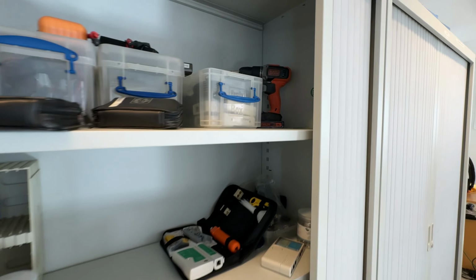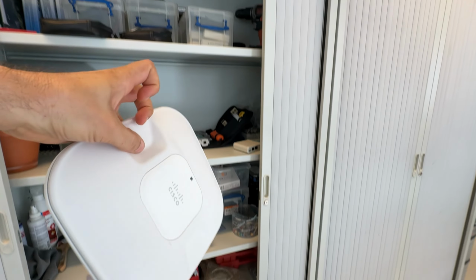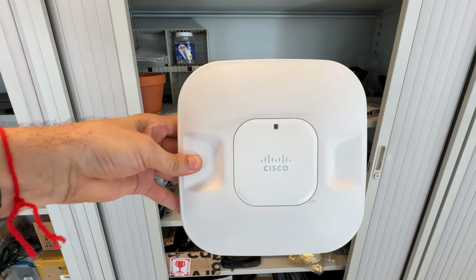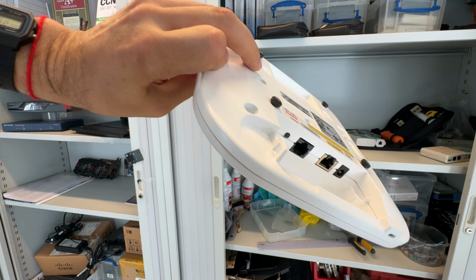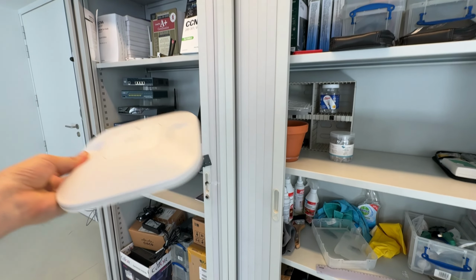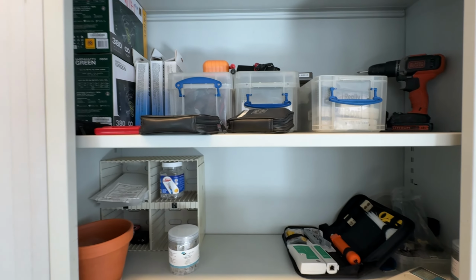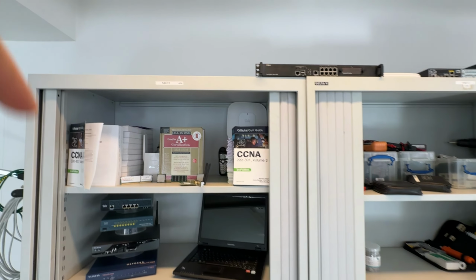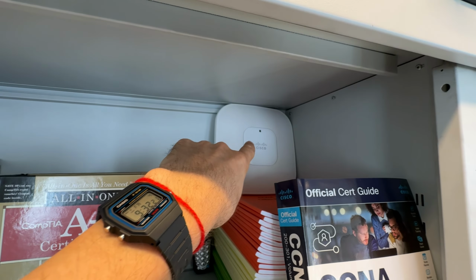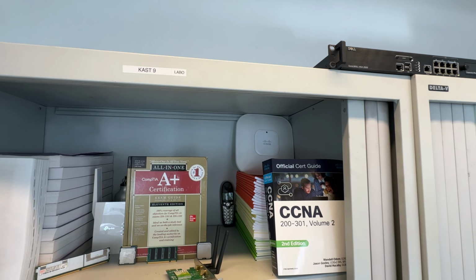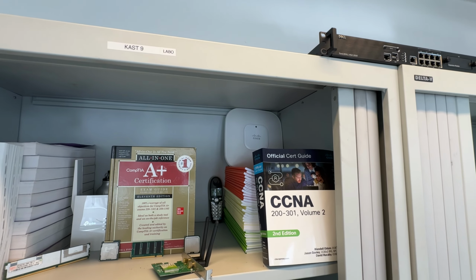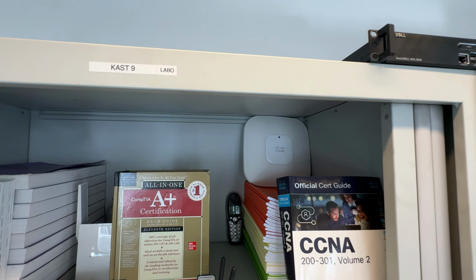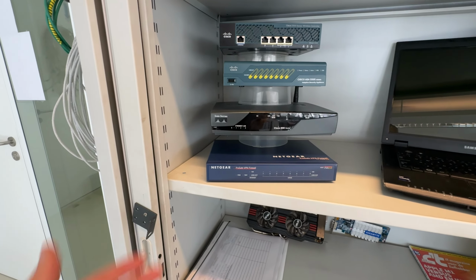I have, for example, this Cisco access point, but you can't use it without a wireless LAN controller. I tried to install a new OS on this wireless LAN controller, but it was unsuccessful. And also time, everything is about time. Okay.